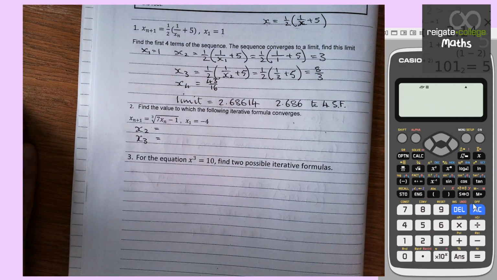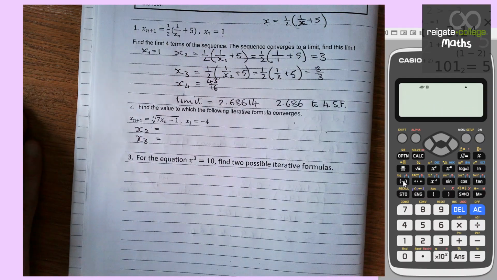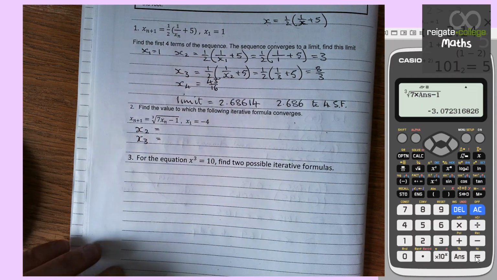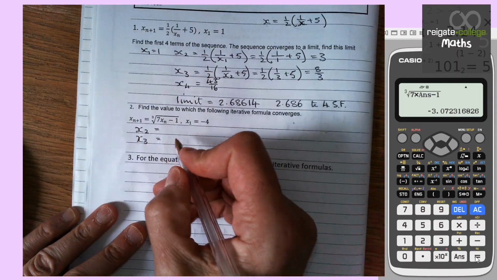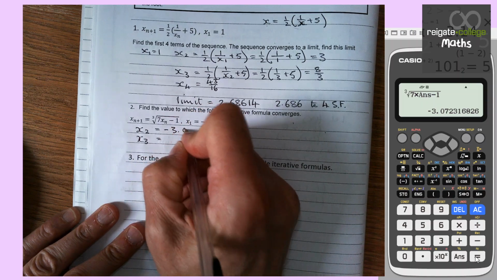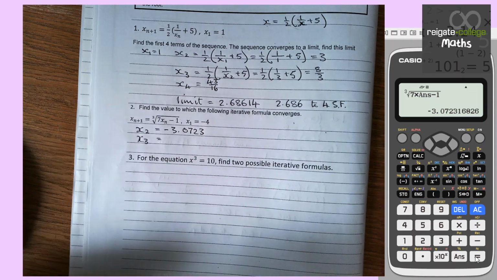So if we clear this, we've got x1 is minus 4, so minus 4 equals, and then our xn is the cube root, so we go shift cube root of 7 times answer minus 1 and press equals. So our next estimate, x2, is minus 3.0723. Let's just give it to 4 decimal places for the moment.